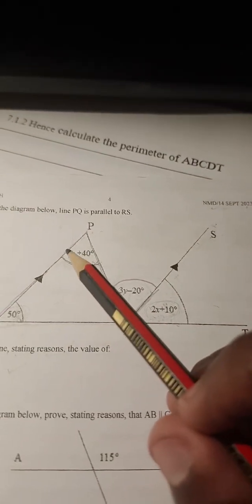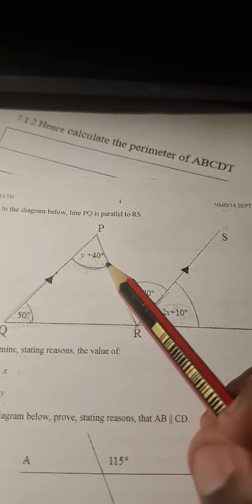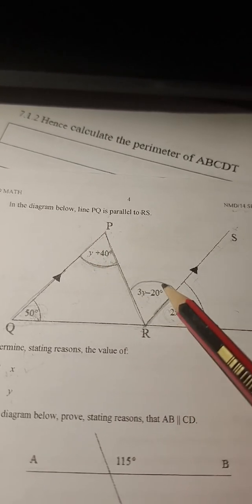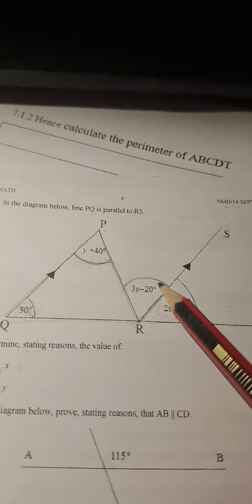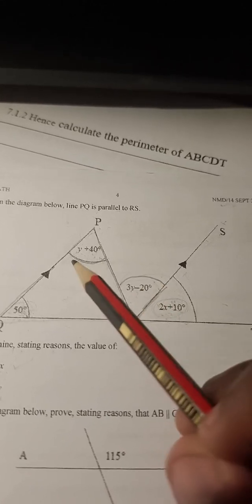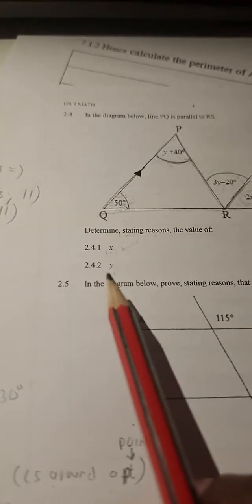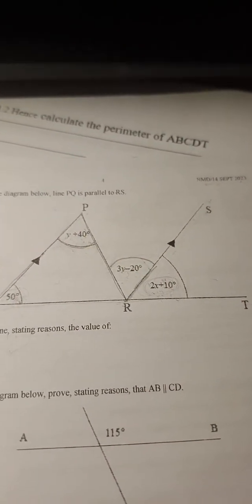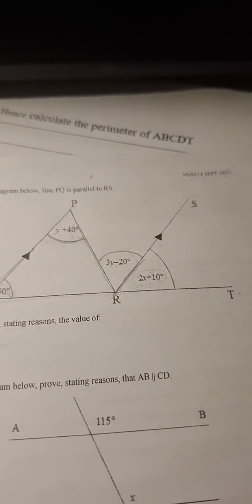So what do we do there? We just simply say y plus 40 degrees is equal to 3y minus 20. How many variables? Just y. That's what we want most. The good thing is that x is not there, so we can go straight to the point.